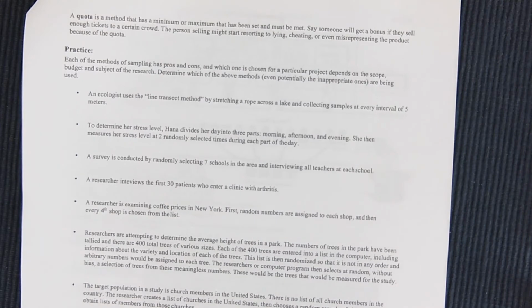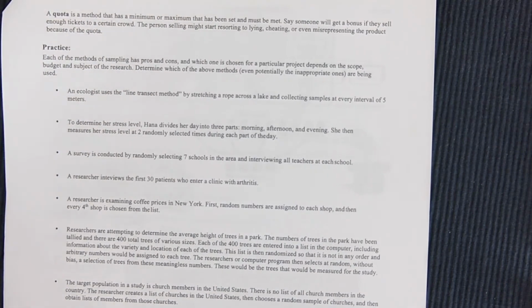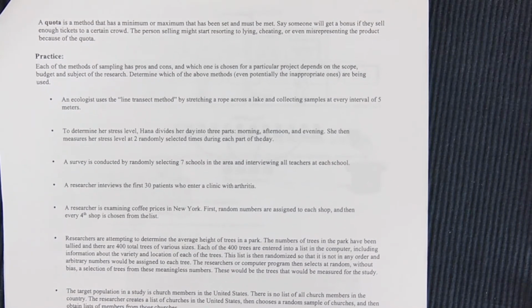A quota is a minimum or a maximum that is put onto a situation. A common one, though this isn't how the police work, is you get pulled over and you think to yourself, he hasn't hit his quota yet, or she hasn't hit her quota yet, implying that they have a minimum of pulling people over and giving tickets. Again, that's not a very good example. It's just one that comes to mind.